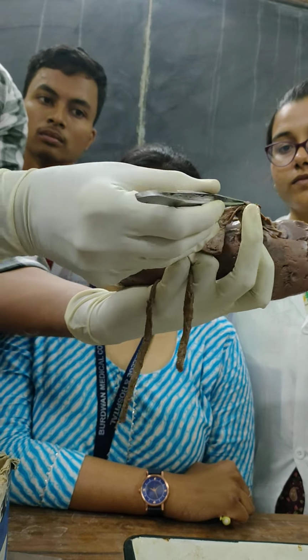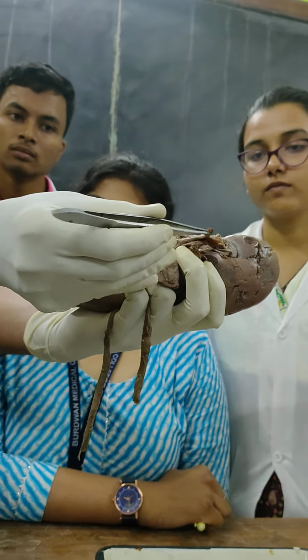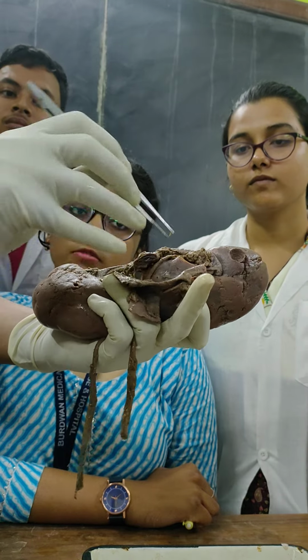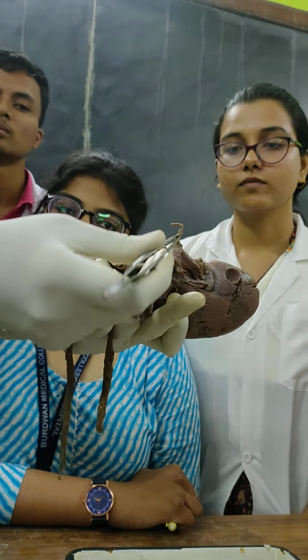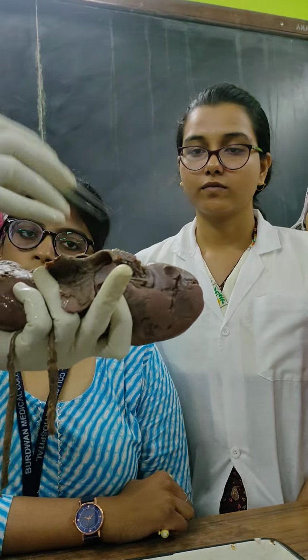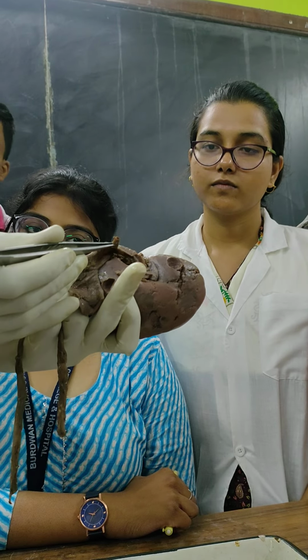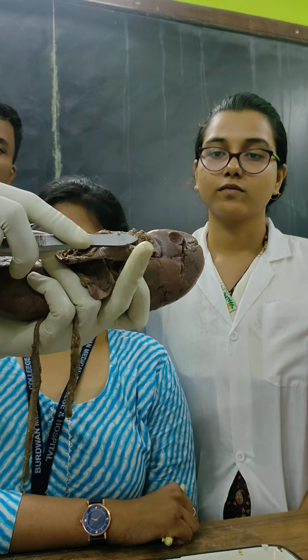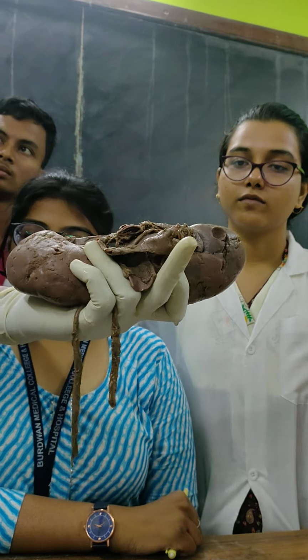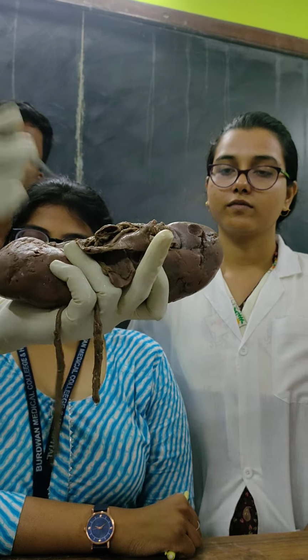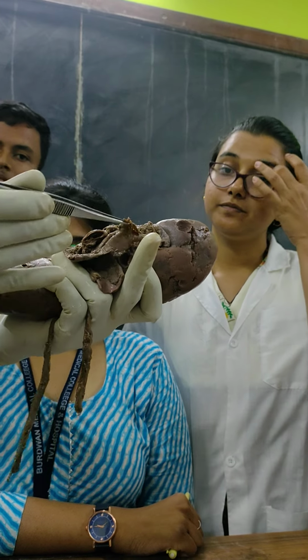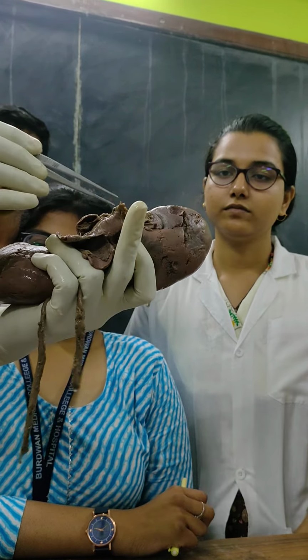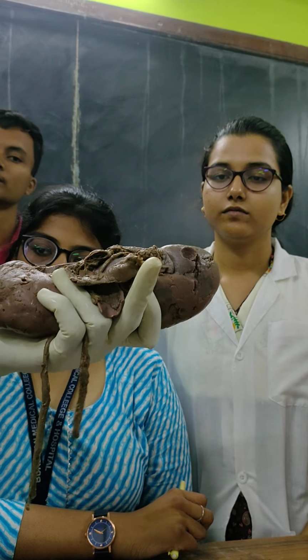Okay. So if this is the left renal vein, what are these two veins over here? Exactly. One is suprarenal vein and one is gonadal vein. Remember this properly. The suprarenal vein and gonadal vein on the right side will be directly draining into the inferior vena cava, but left renal vein will be draining the left gonadal vein and left suprarenal vein. This is very much important.